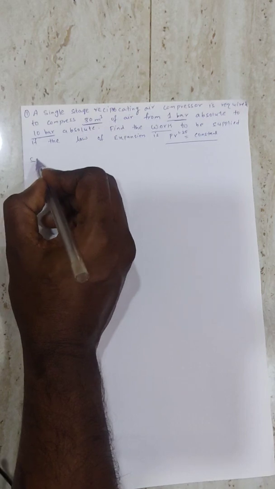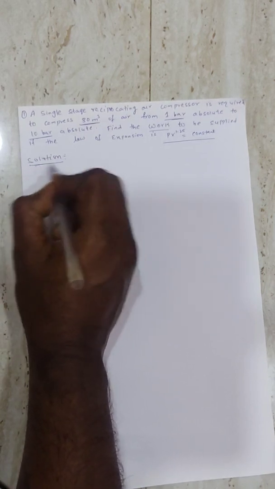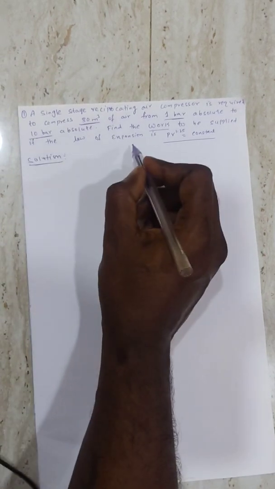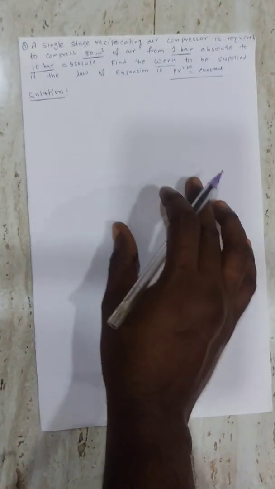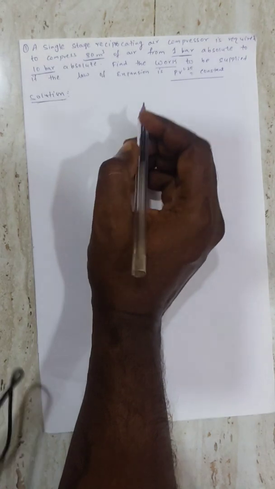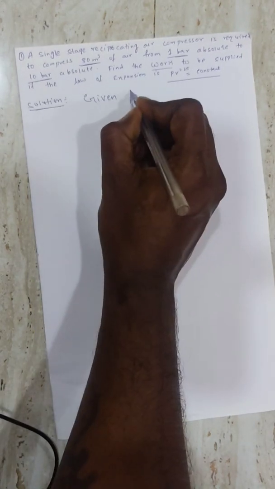Let's see the solution for this given problem. We should find out the work done. First we will write the given data.